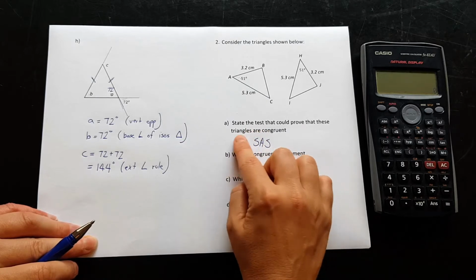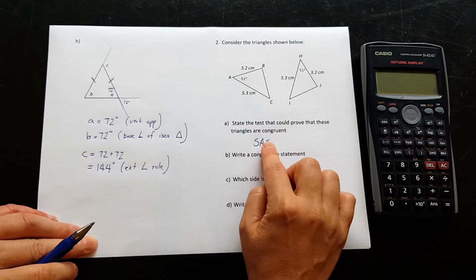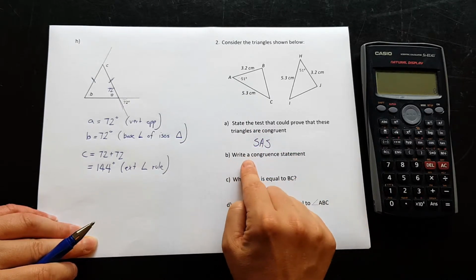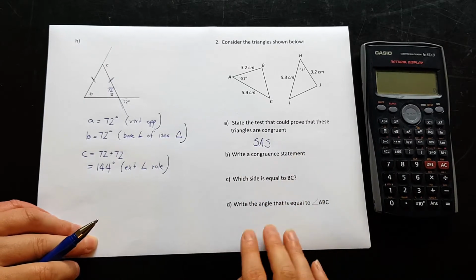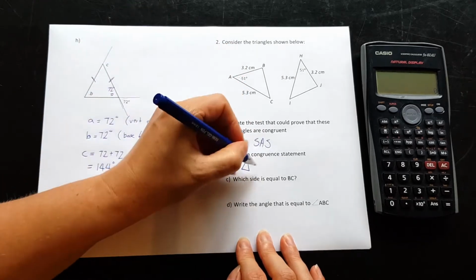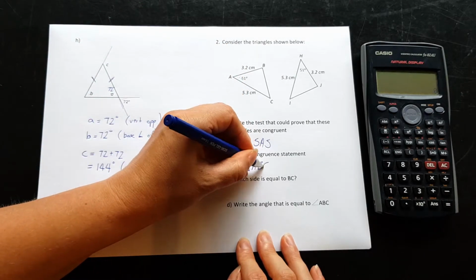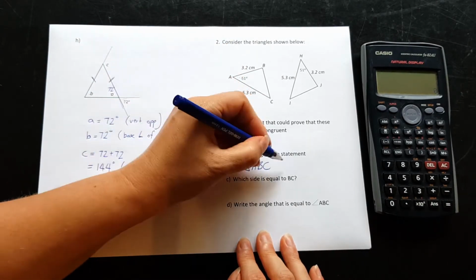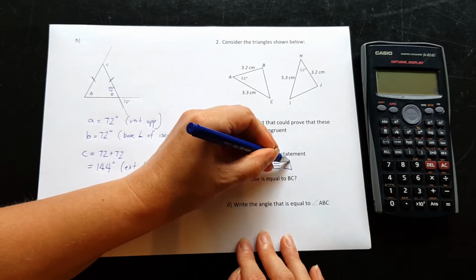So now that we know that they are actually congruent because of this test that we have here, we can write a congruence statement. So that's when we write triangle and we use the labels. A, B, C in the first triangle is congruent to triangle.